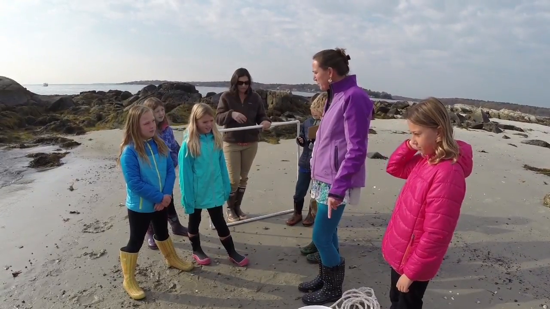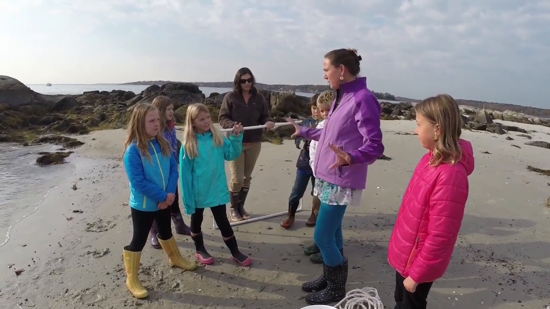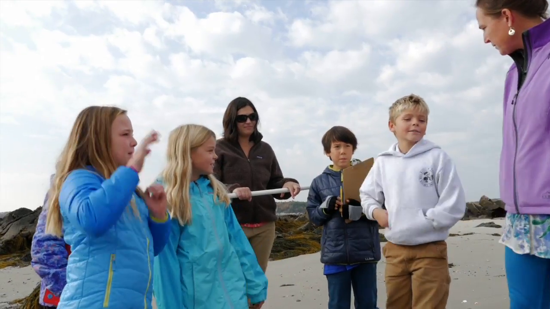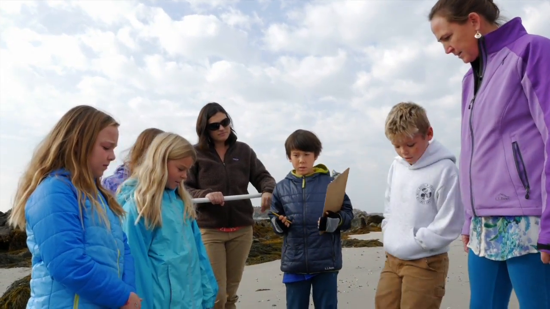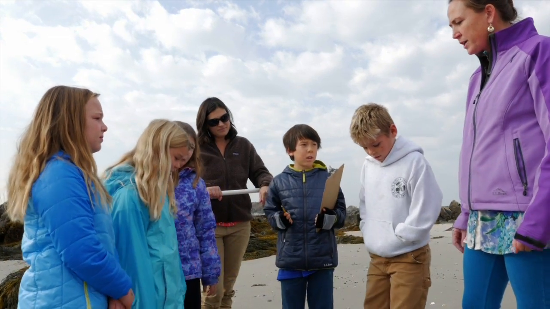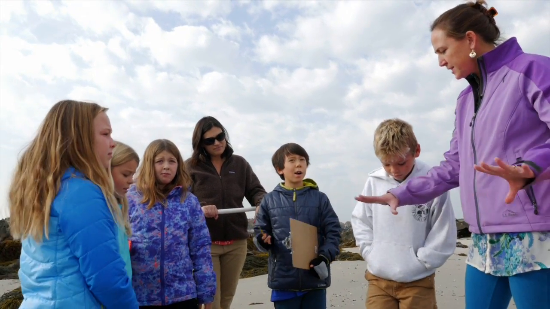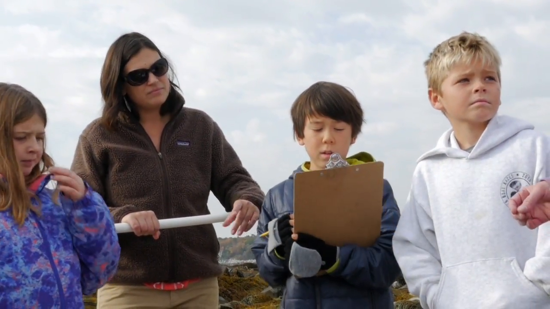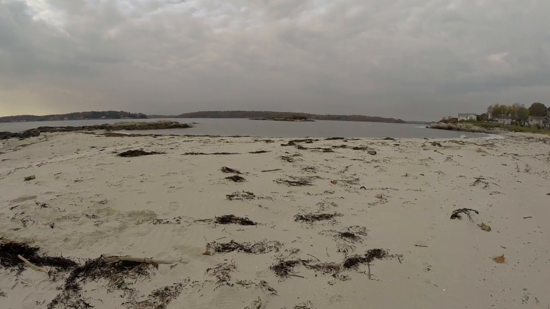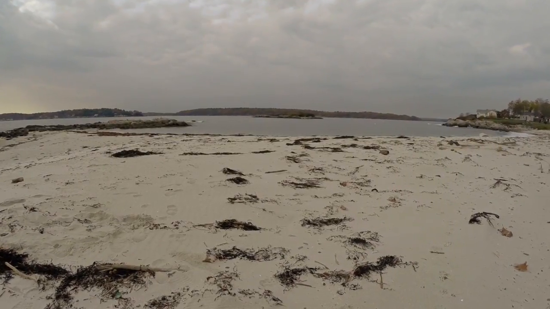So does anybody remember what we were testing, like that big whole word? Go ahead. Biodiversity. Biodiversity, and what does that mean? Different species, different living species in one area. So we're going to see what the biodiversity is in the quadrant, in the tide pool, and then we're going to check the water quality and see what creatures live in what great water quality we have.